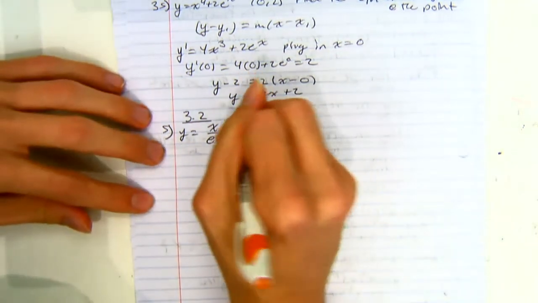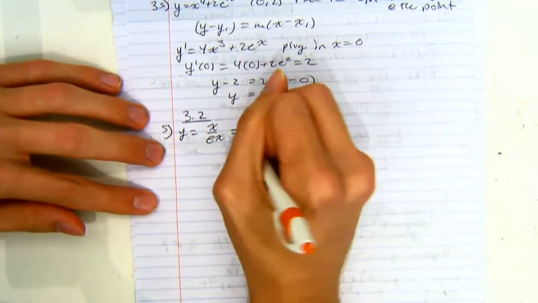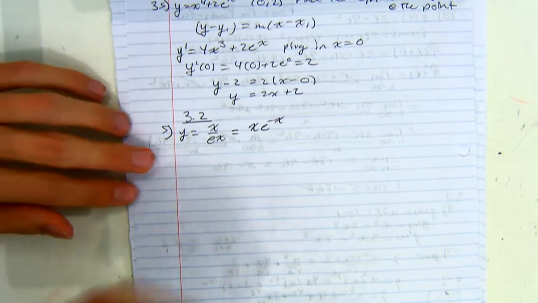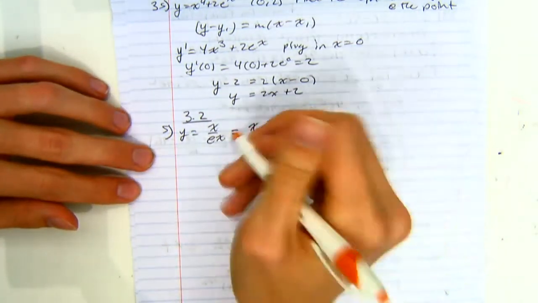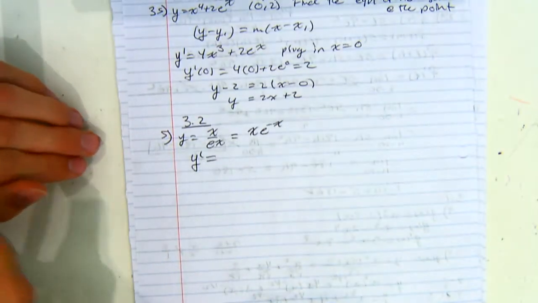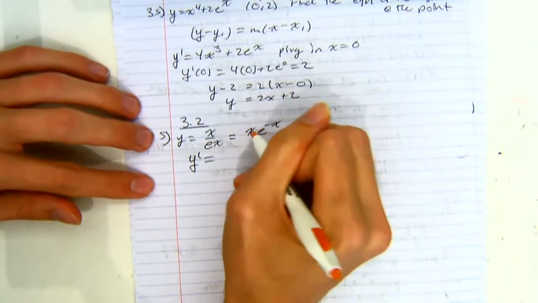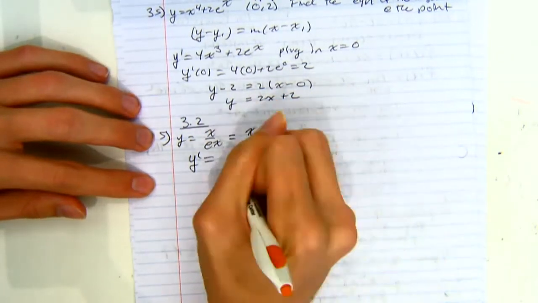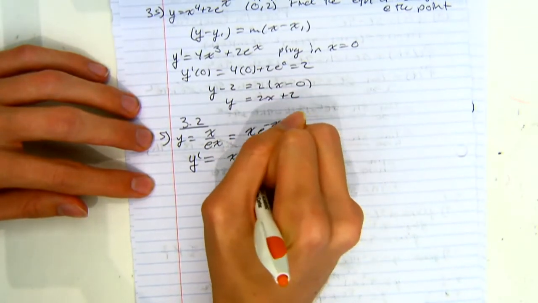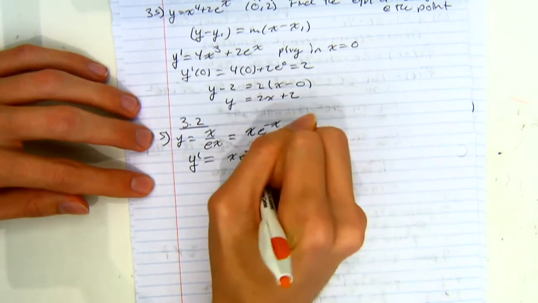We could just rewrite this, and instead of it being a quotient, we can write it as a product using our awesome exponent laws. So then, if we were to take the derivative, product rule, I do like the first times the derivative of the second, which also has a chain rule.